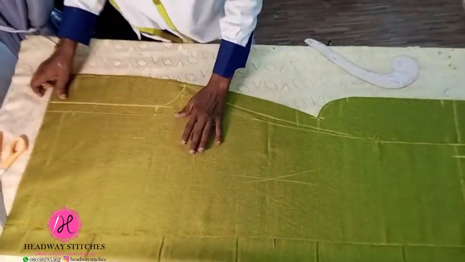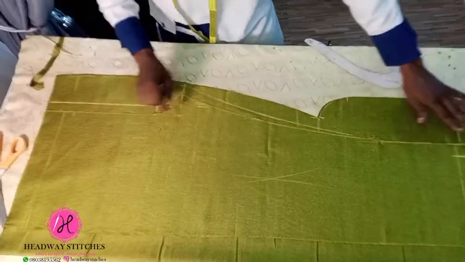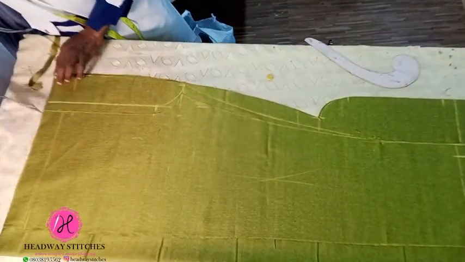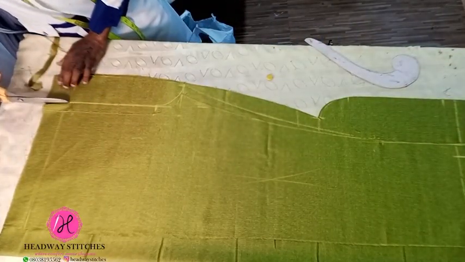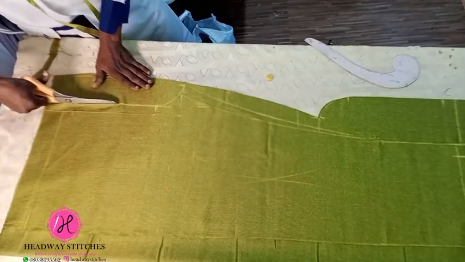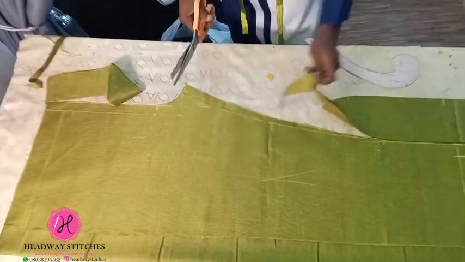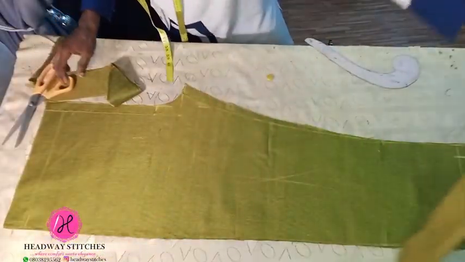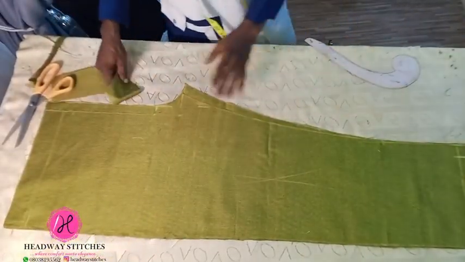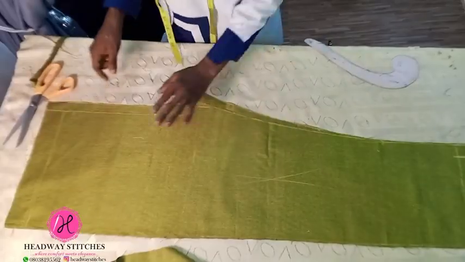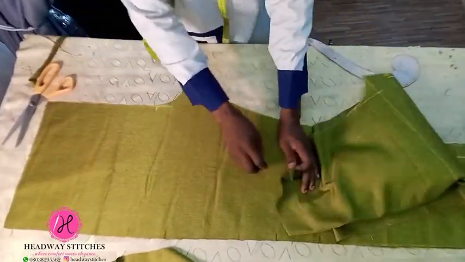And you are done. So the next thing is just to cut it out. With this, you have solved so many problems. So here, you seated your perfect rope trouser.